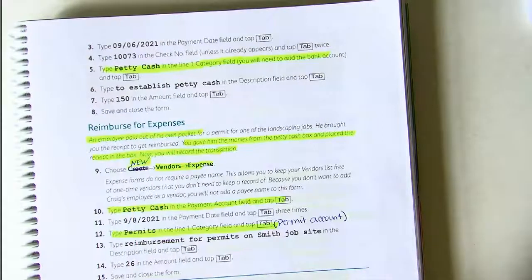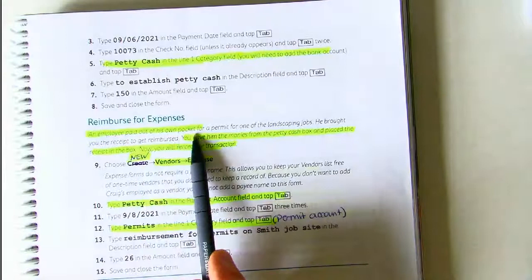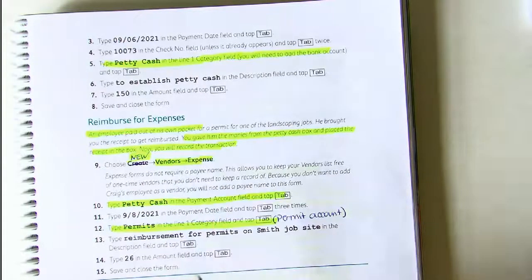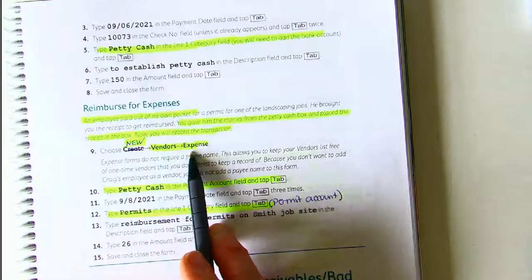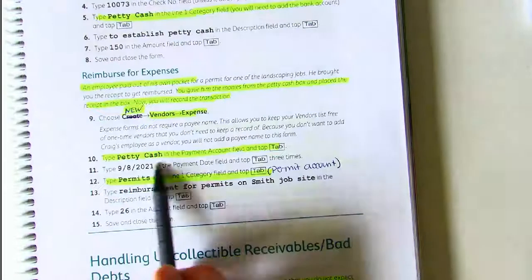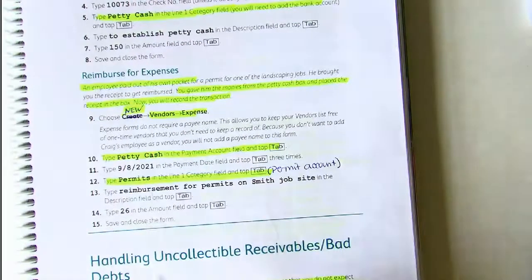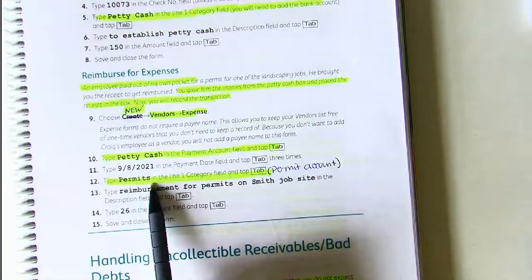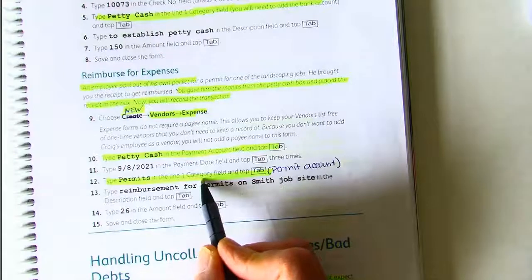When we reimburse an employee, in this example, an employee is paid something out of his own pocket, and you give him the money from petty cash and place the receipt in the box. So we go to New, Vendors, Expense, because you're paying money out directly. We type petty cash in the payment account field. And permits in this case is the expense account. Remember, when you see the word category, it really means account.